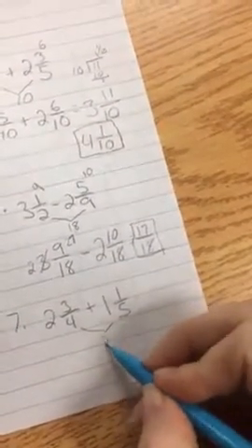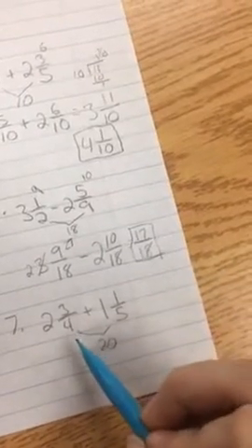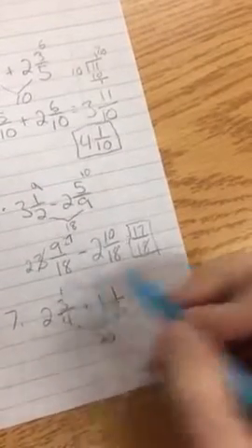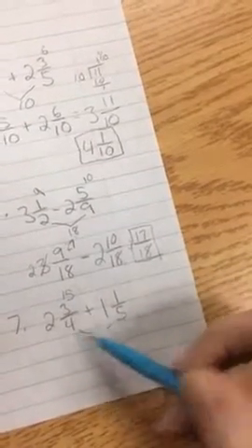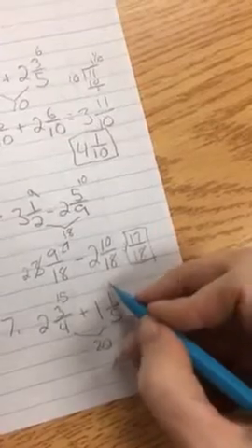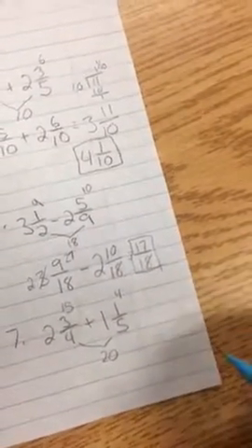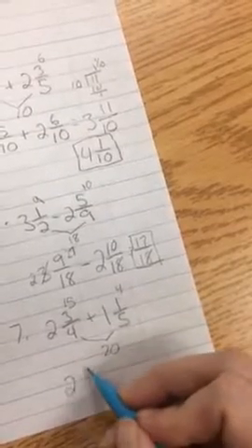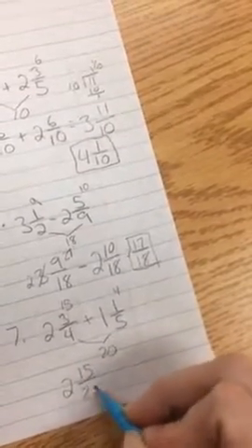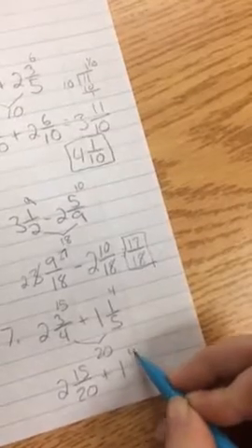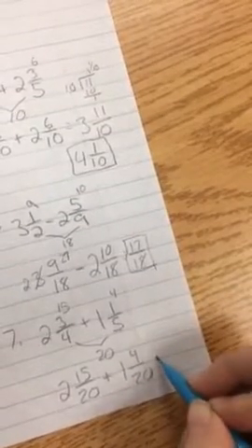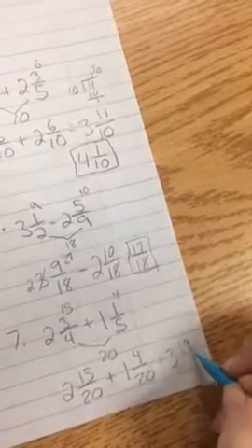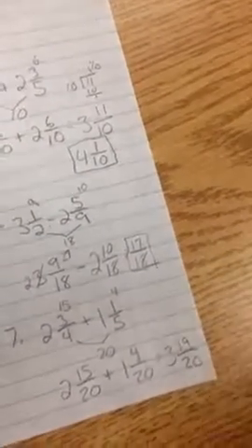4 times 5 is 20. Because we multiplied 4 times 5, we have to do 3 times 5, which is referred to as cross-multiplying sometimes. 5 times 4 is 20, so 1 times 4 is 4. Now we have a common denominator of 20. We're going to rewrite our problem. 2 15/20 plus 1 4/20. 2 plus 1 is 3. 15 plus 4 is 19/20. 3 19/20.